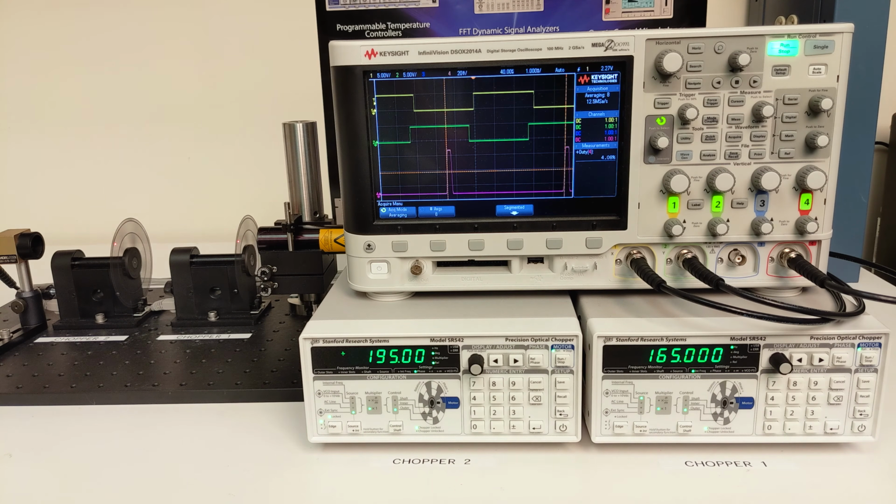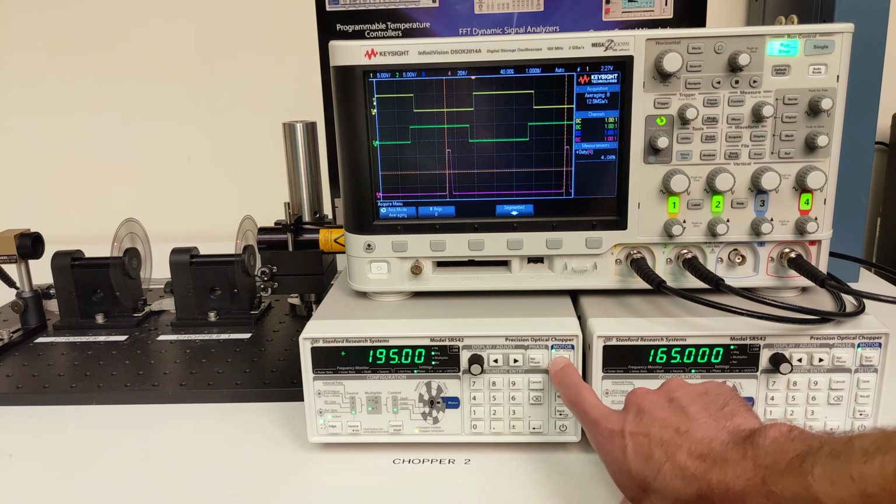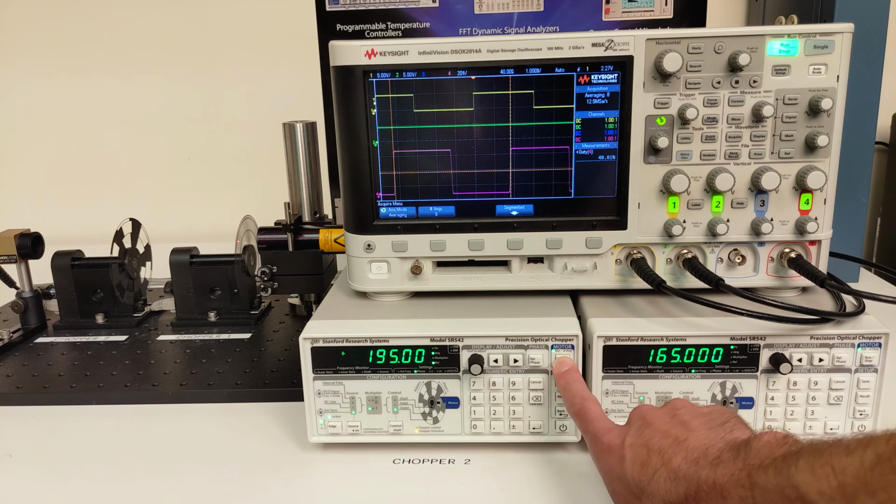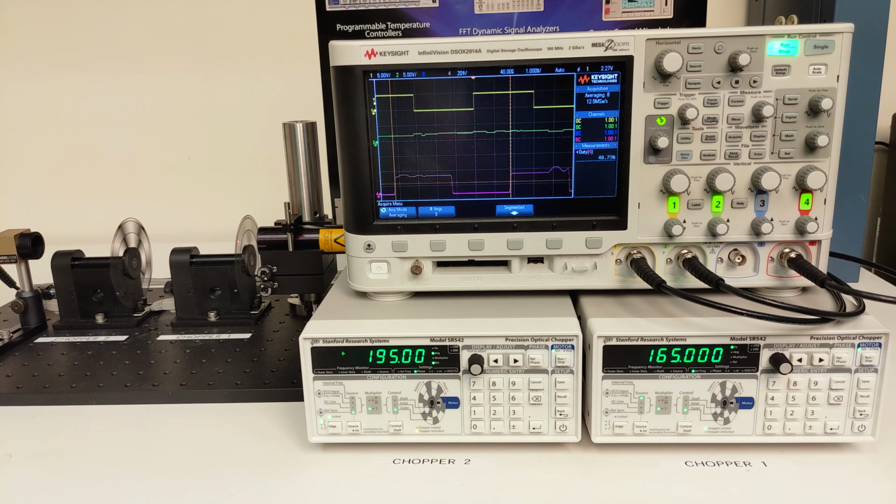Finally, I want to point out that the phase orientation is reproducible from run to run. For example, note the duty factor here, about 4%. If I stop chopper 2 and turn it back on, we wind up with the same duty factor we had set before.